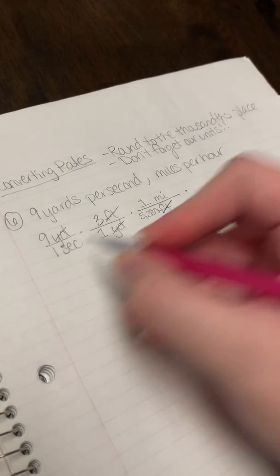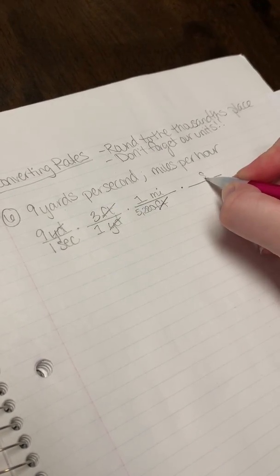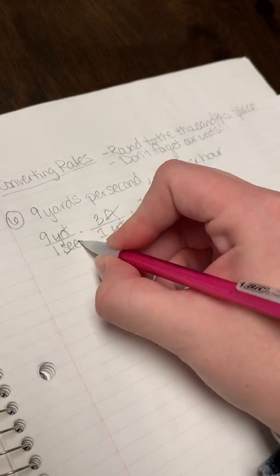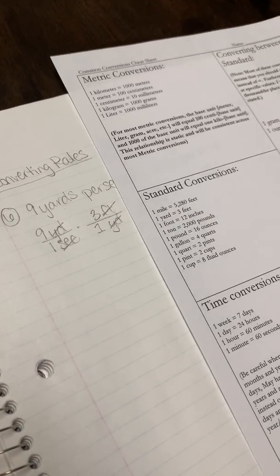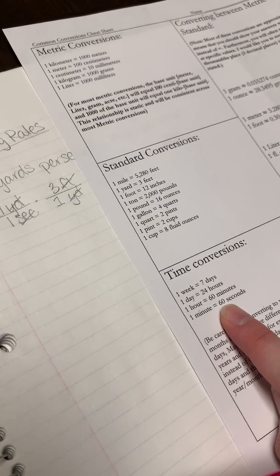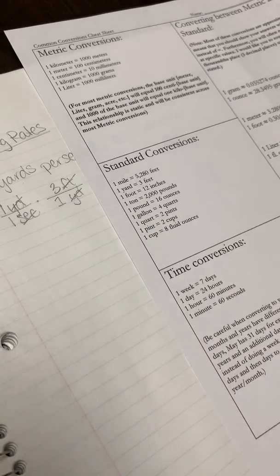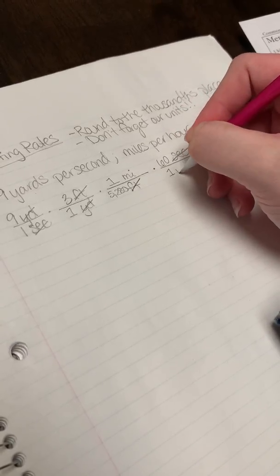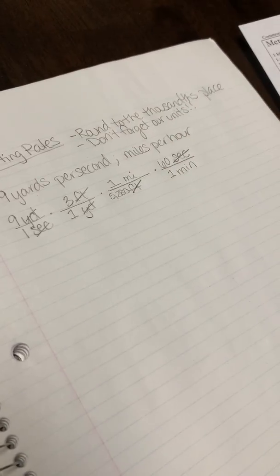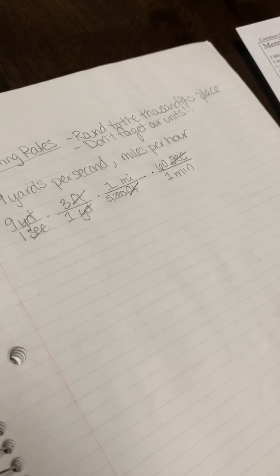Going back to here, since second is in the denominator, second needs to be in the numerator in order for it to cancel, which based on my conversion, 60 seconds is congruent to 1 minute. Well, I don't want minute, I want hours.